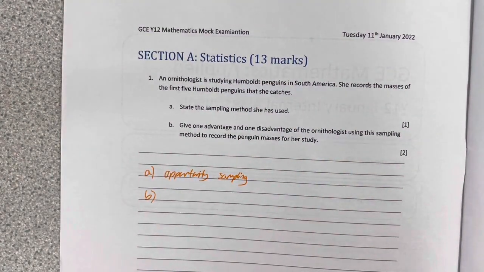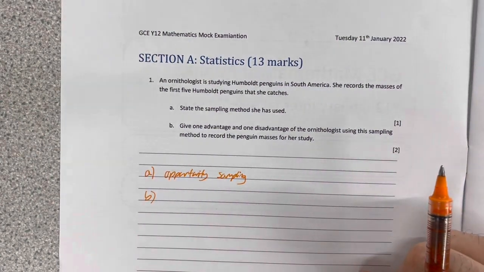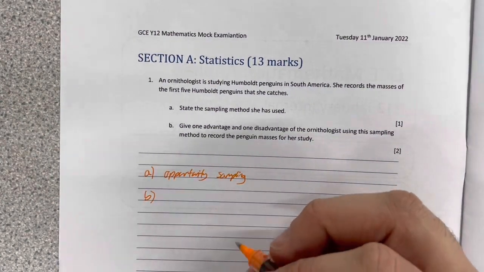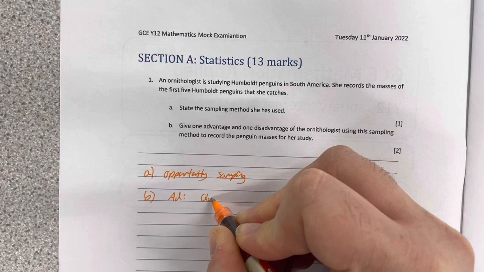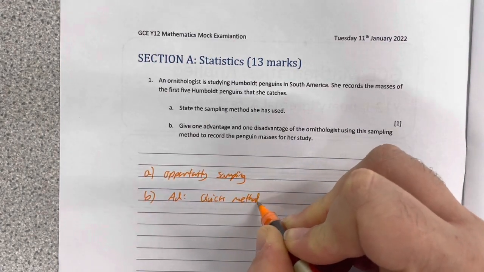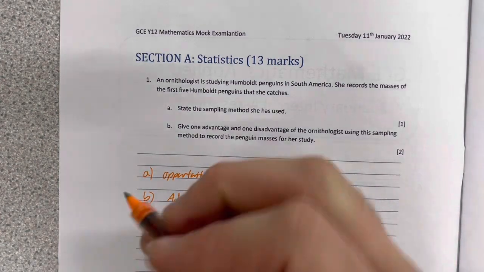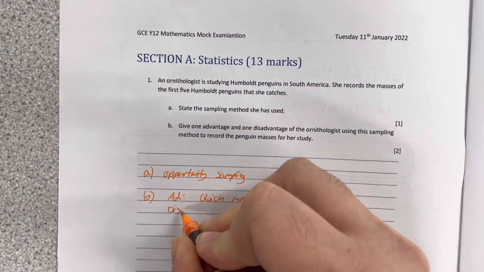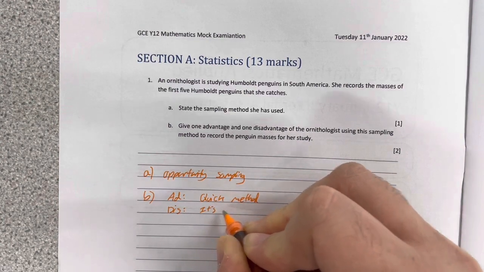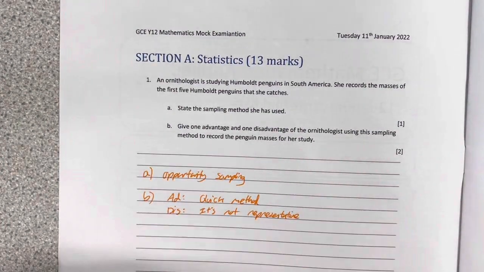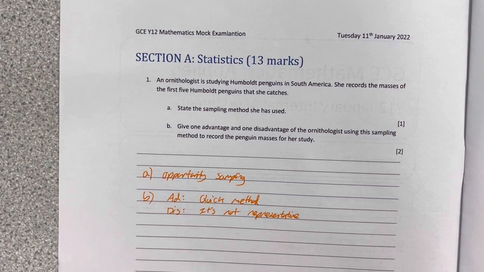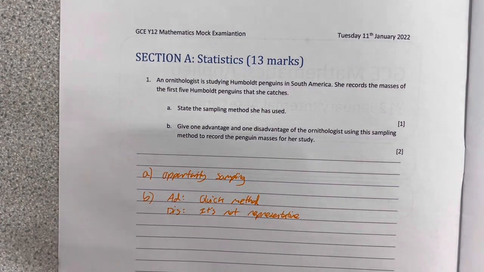Part B, give one advantage and one disadvantage of the ornithologist using the sampling method to record penguin masses for her study. So there are a number of answers you could have here. My advantage is it's a quick method. It's quick to do because you're just catching 5 penguins and recording their masses, and then you can move on. A disadvantage is it's not representative of the population, because, for example, you may have one gender of penguin staying with the nest or the eggs while the other one hunts. So either saying it's biased or not representative.